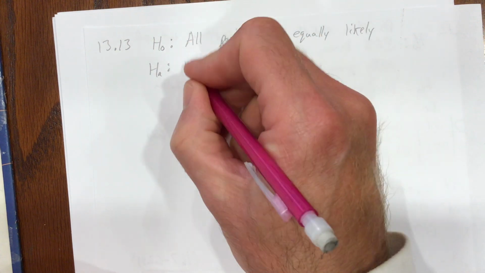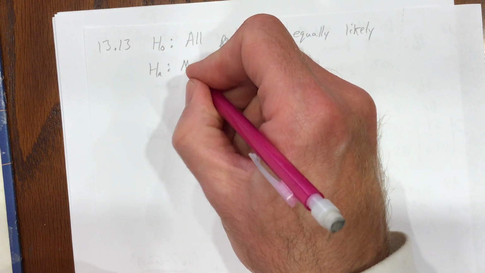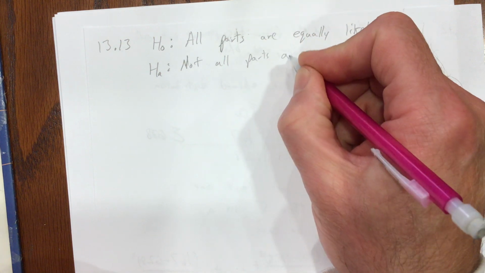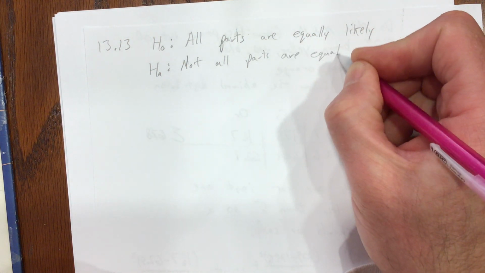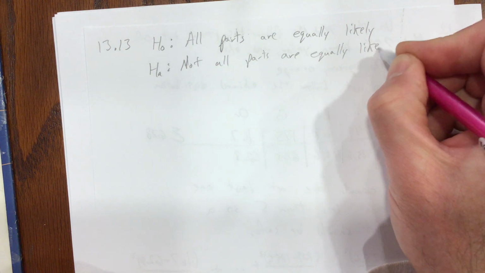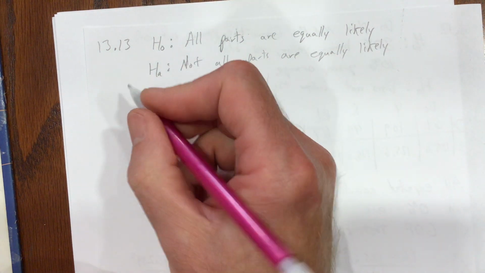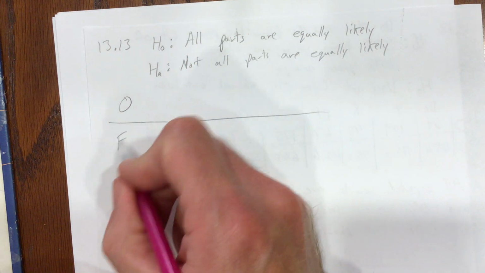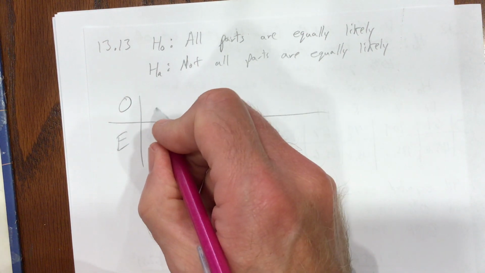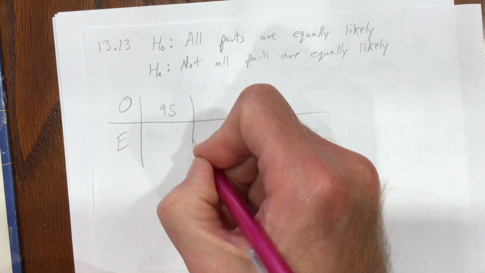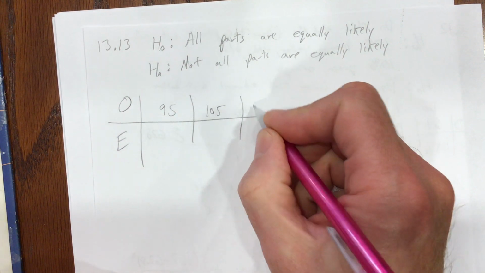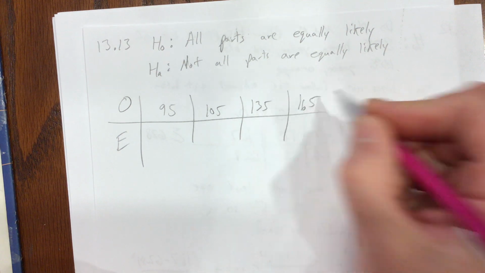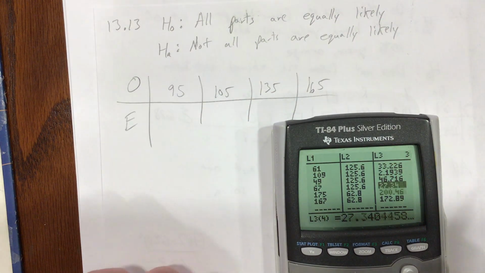Alternative: not all parts are equally likely. Okay, so we've got observed and expected. So part 1, 95, part 2, 105, part 3 got 135, and part 4 got 165.